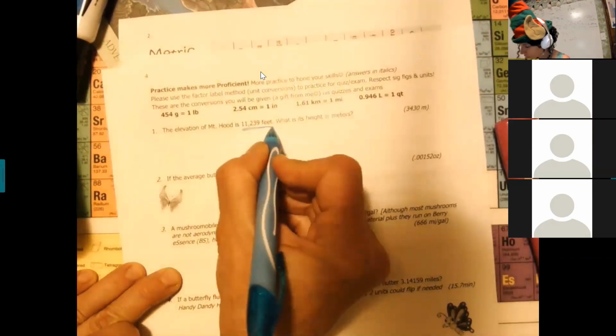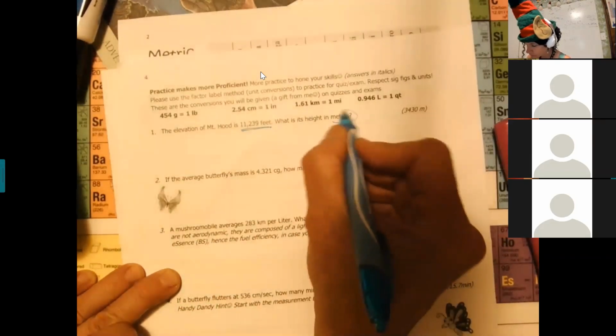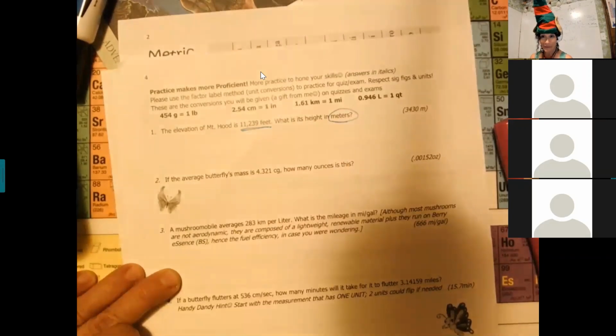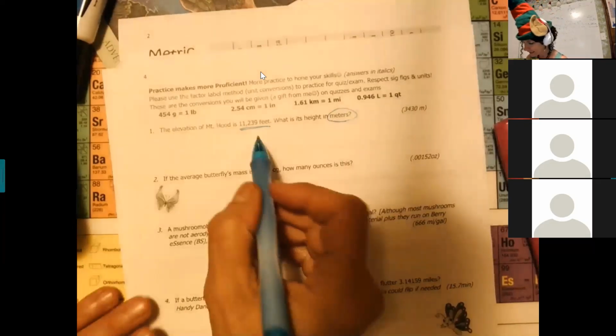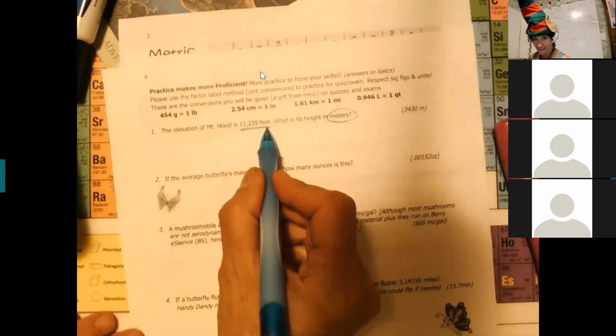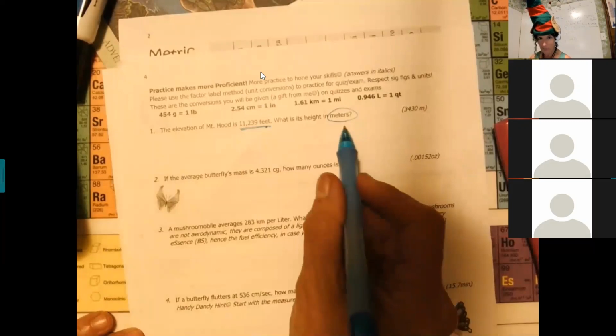All right, this one, we only have one piece of information and we're solving for meters. So colored pens. This was something some of my students were really successful with last year. Janae was one of them who tipped me into this idea, using color, and you can get these erasable colored pens now. And so underlining the information, so you don't have to see all the words, and then where you're going to. So 11,239 feet.